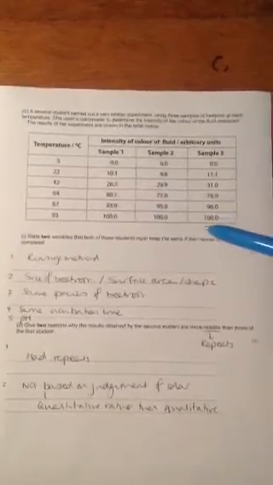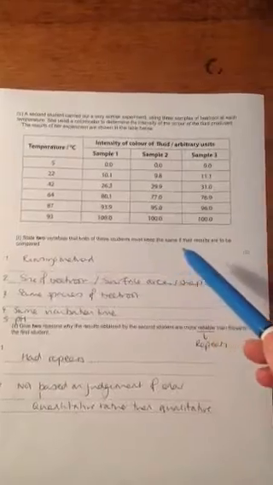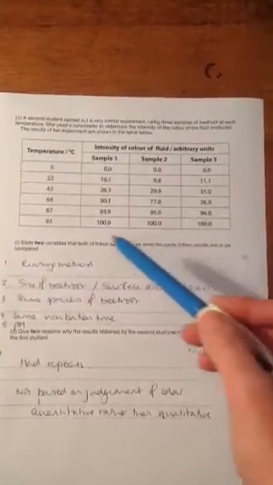Now, of course, this is more similar to what we actually did using the colorimeter. And you've got lovely repeats there. Immediately I'd be thinking, oh, that looks better than that other experiment. State 2 variables that both of these students must keep the same, i.e. what are the controlled variables?